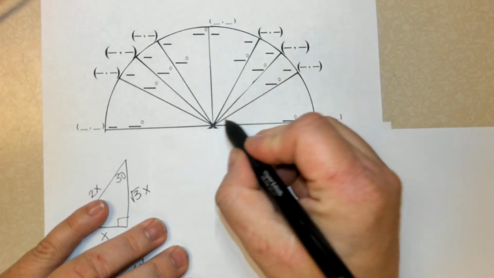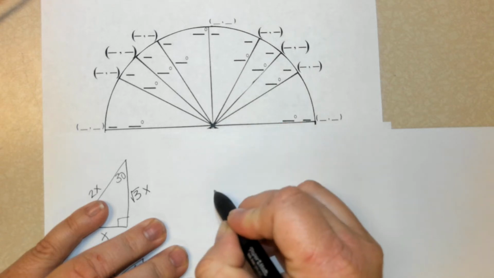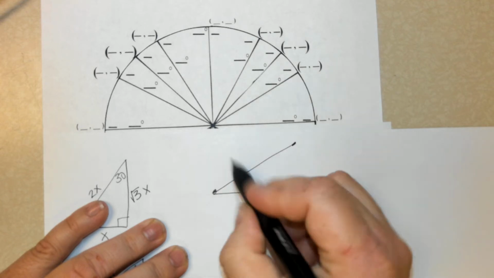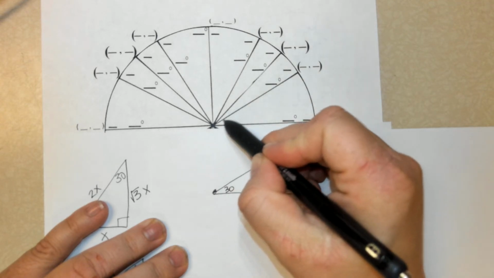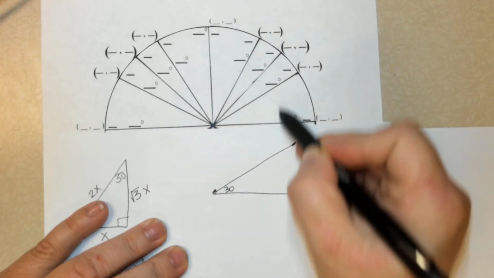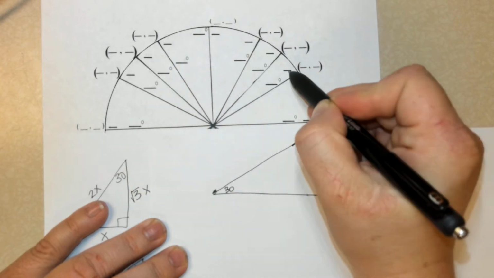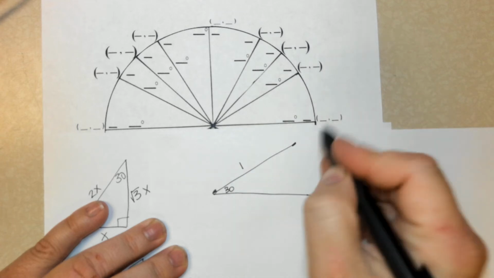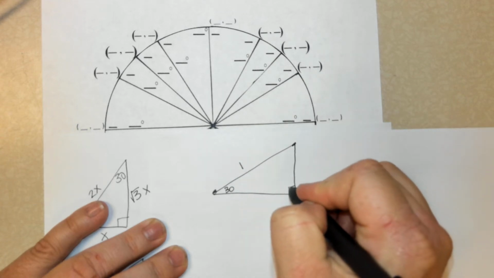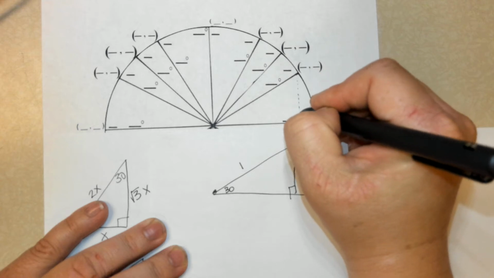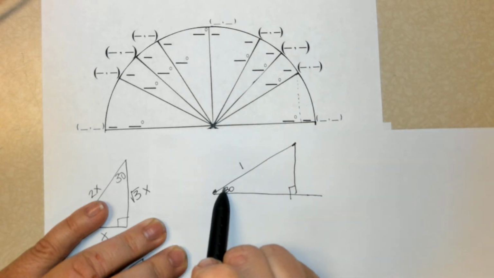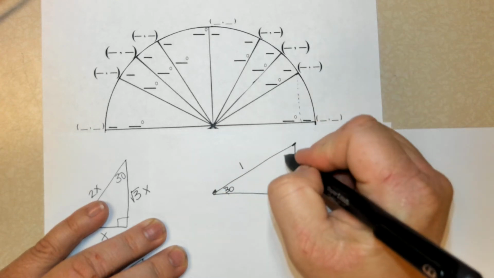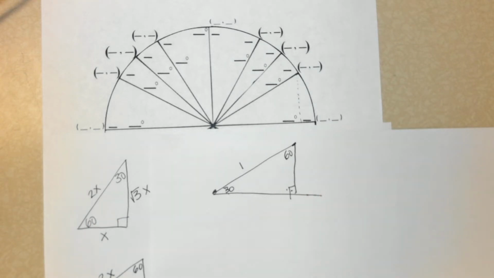So if I draw that picture, I'm going to go from the center of the circle, which is right here, out to this point. I'm telling you that this interior angle is 30. Remember, this unit circle has a radius of 1, so this length from the center of the circle out to the edge is 1 unit. Now if I go straight down, I can make a right triangle. If this is 30 and this is 90, remember, the interior angles of a triangle have to add up to 180. 30 and 90 plus 60 gives you 180 degrees.